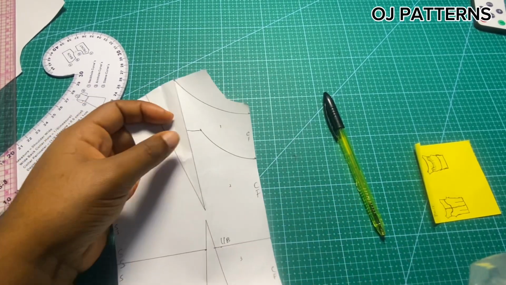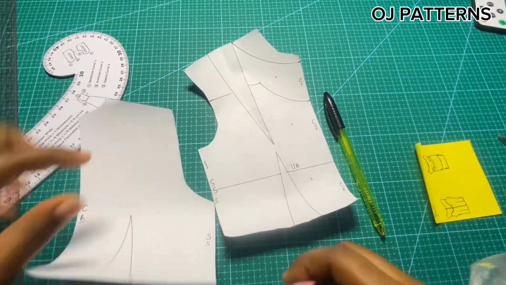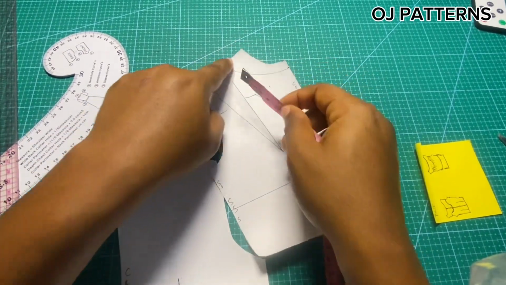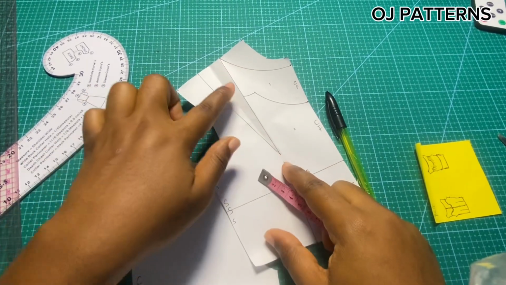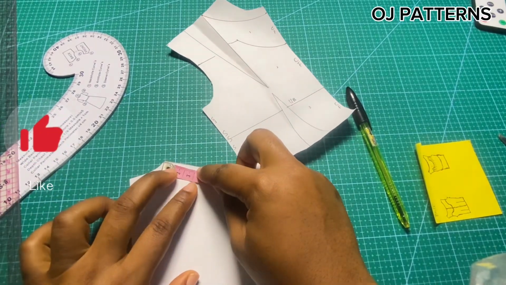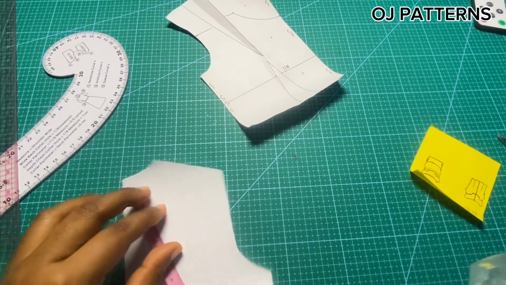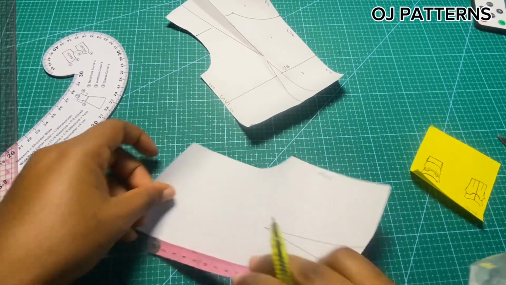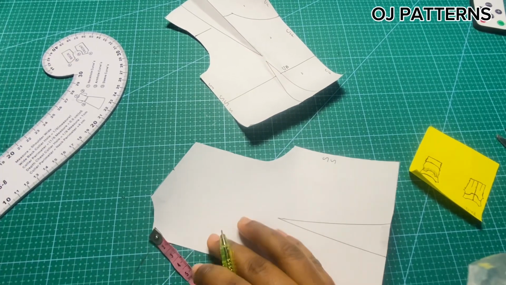Alright, so first thing I want to do is mark out the same width. What we did here was 3 cm, so I'll come to the back, because whatever measurements you have for the front, you have to replicate on the back. Along the shoulder slope from NP, I will measure the same 3 cm, and then from the base of the back neck, I'll drop down 1 cm and then connect.